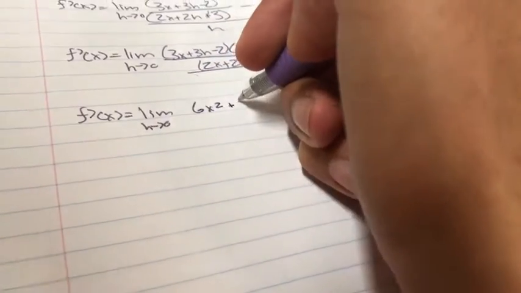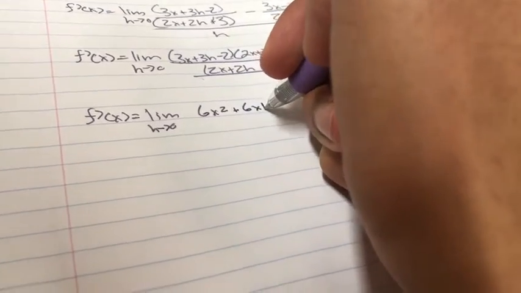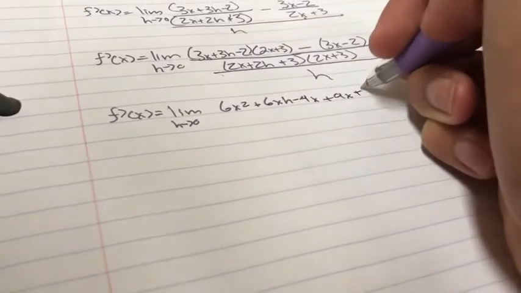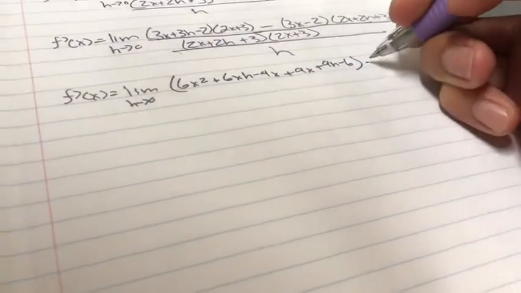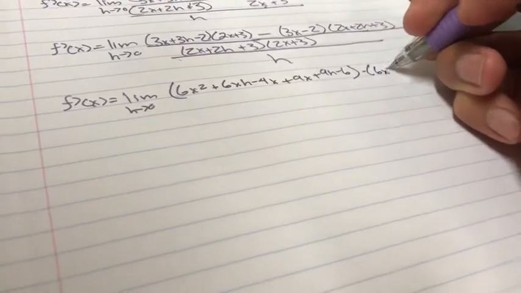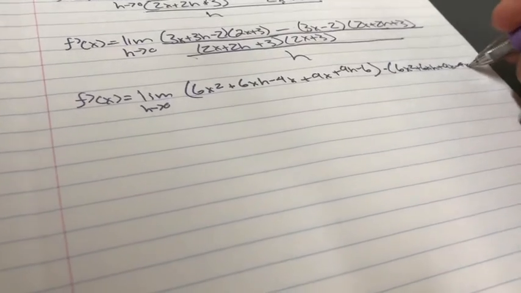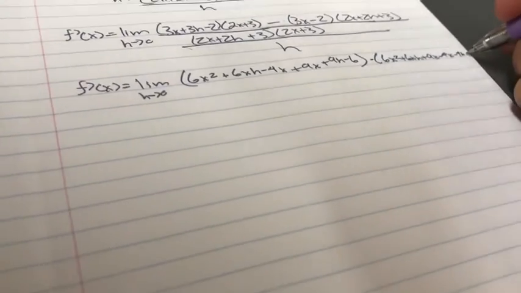So f prime of x equals the limit as h approaches infinity, or 0, sorry. So then it's 6x squared plus 6xh minus 4x plus 9x plus 9h minus 6 minus 6x squared plus 6xh plus 9x minus 4x minus 4h minus 6.